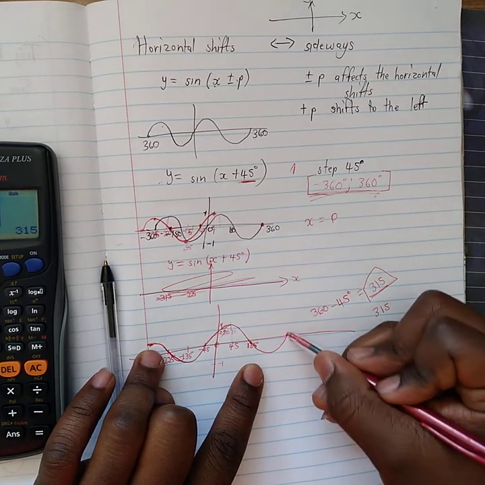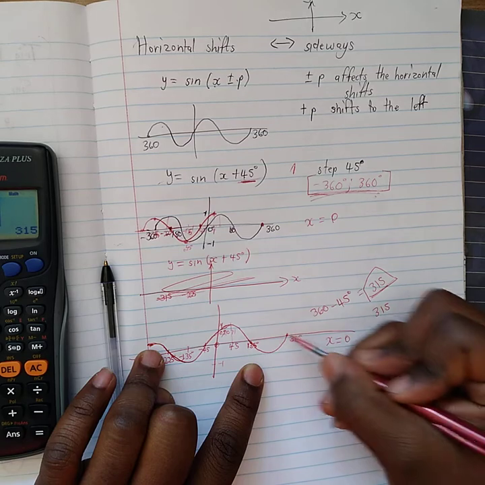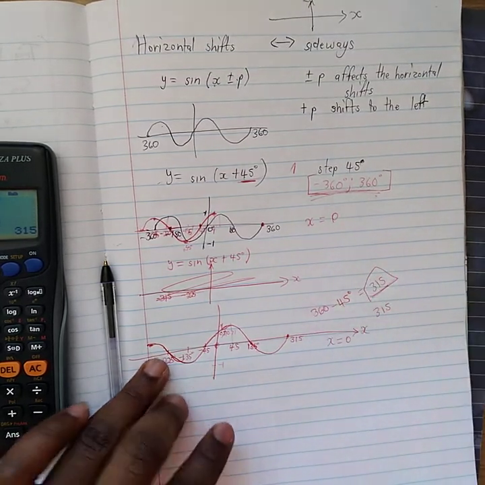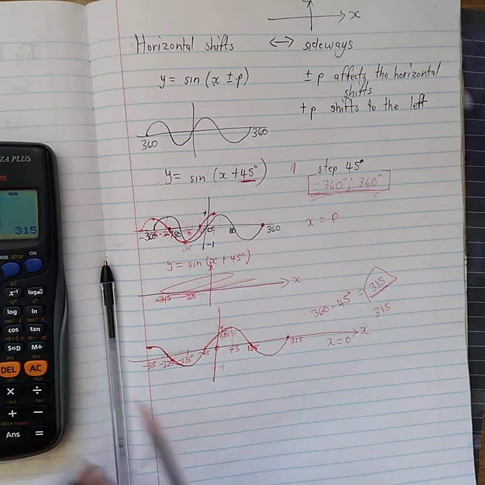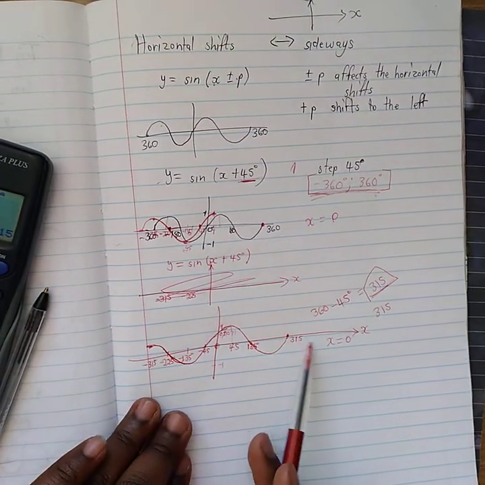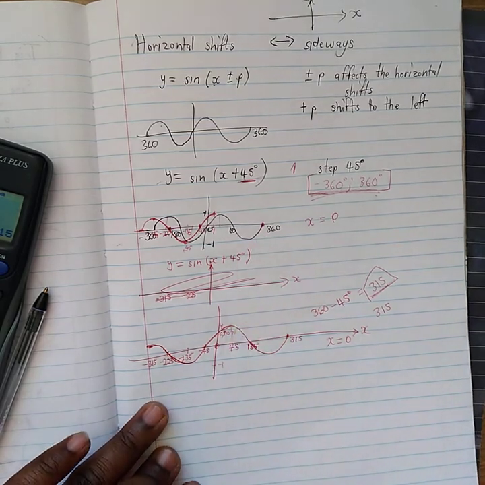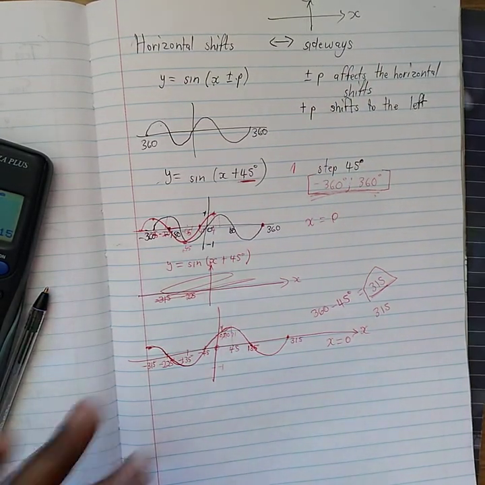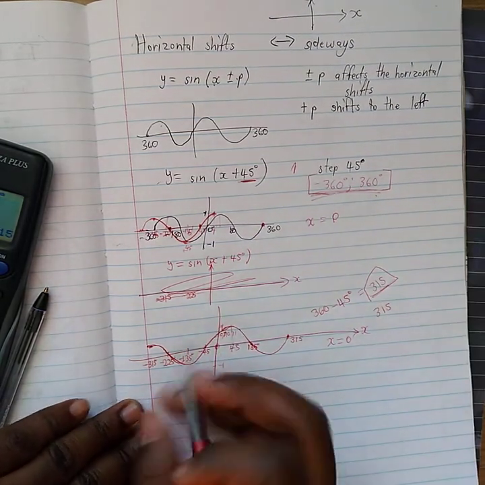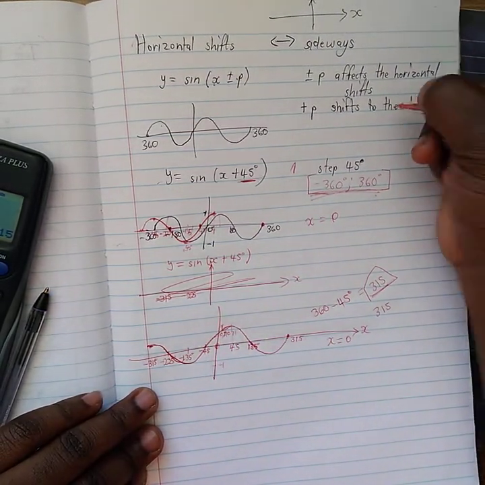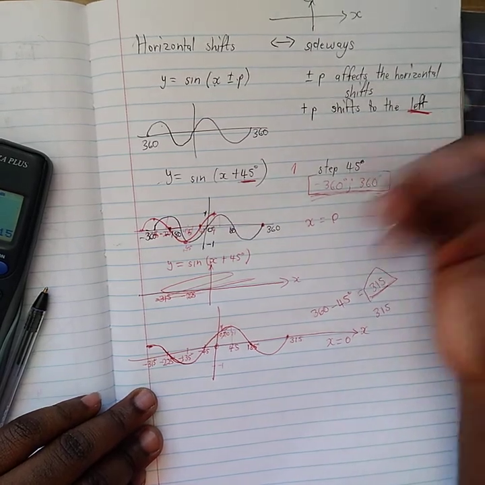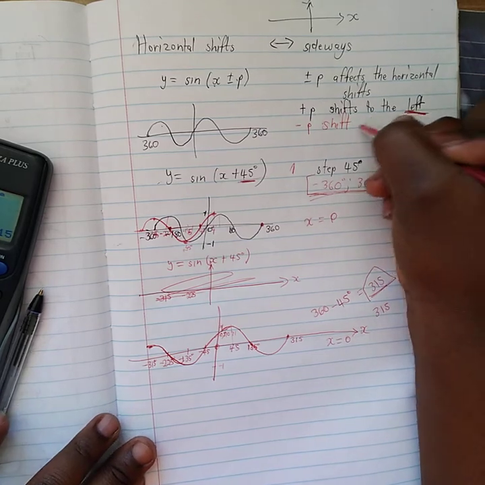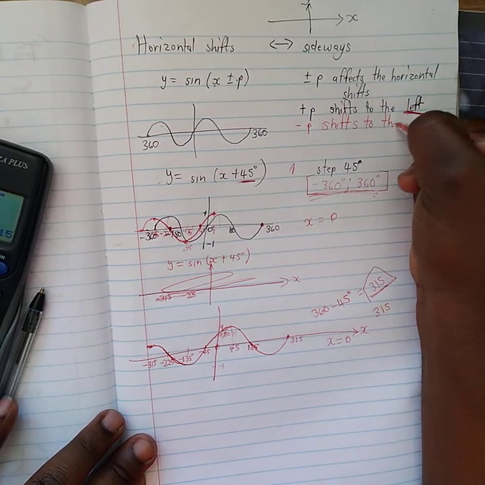So if you check here, our x is actually 0 because it's touching the x axis, right? So yes, the shift was a fantastic shift. So a positive means the graph is shifting to the left. So now a negative, where would that shift to? Obviously, if the positive shifts to the left, then the negative has to shift to the right.